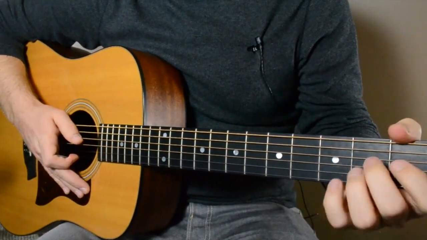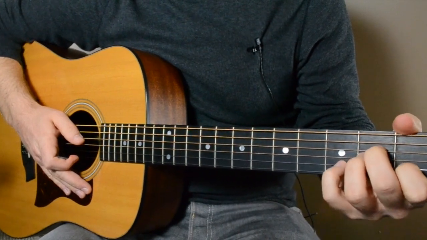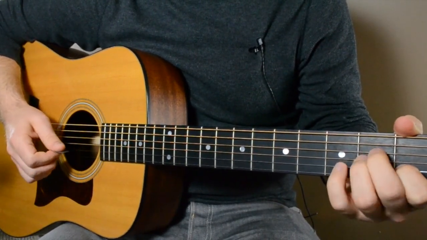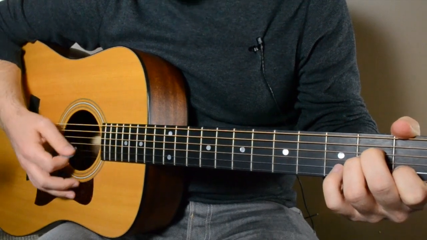And you can do the same thing with A minor, just like we did with the D minor. So go to the A minor shape and do the same movement.